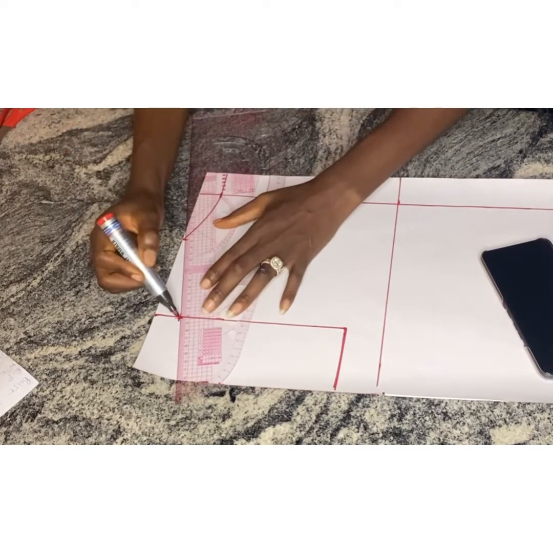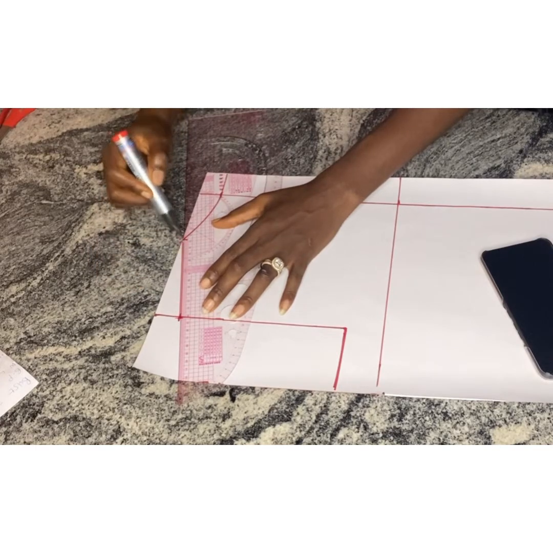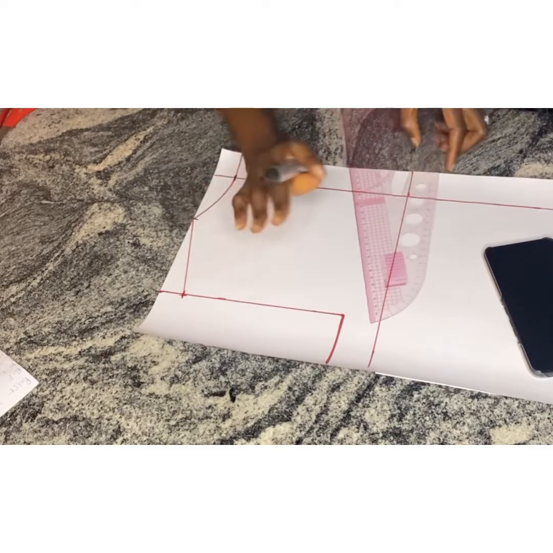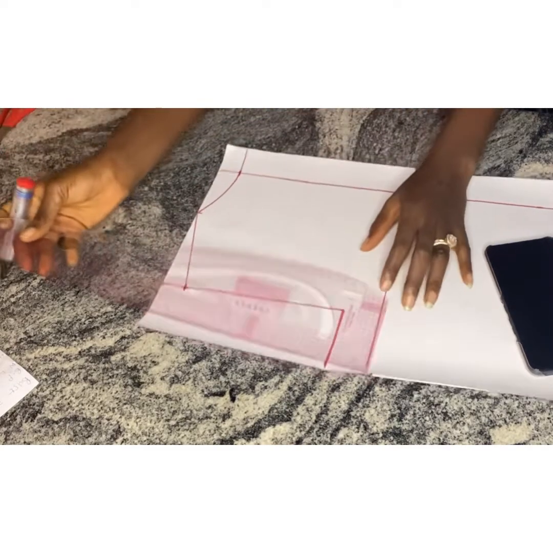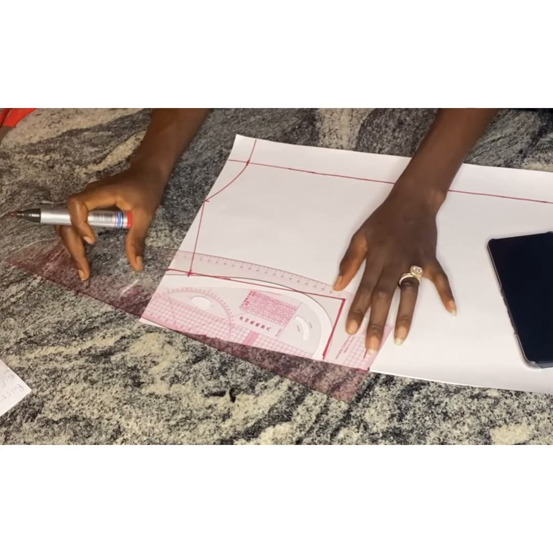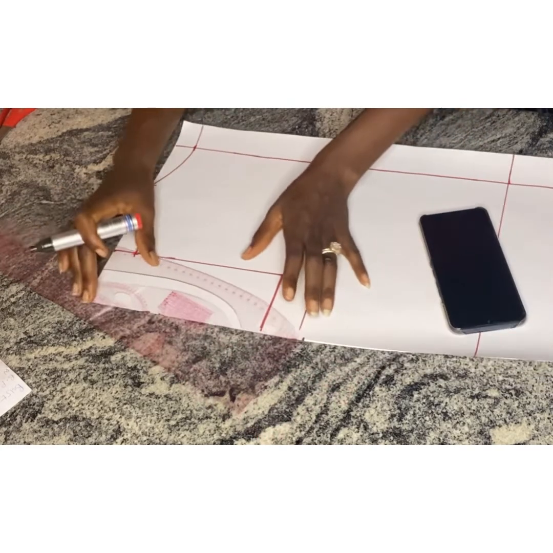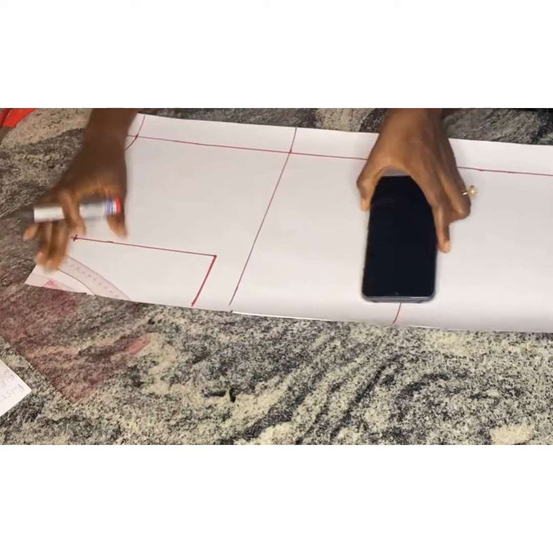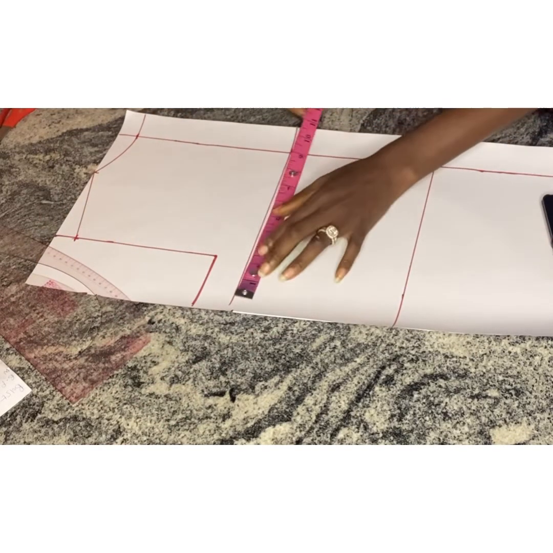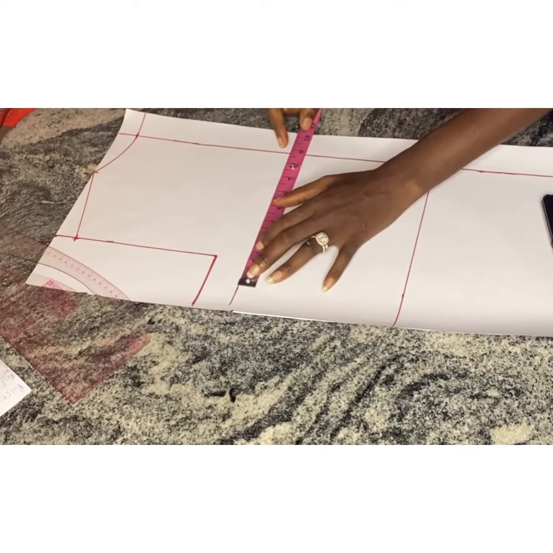So I'll be going ahead to connect my shoulder slants. Going in by 0.5, we are not doing that here at the back, so we are just going to be connecting it straight, no going in. We are not going in by 0.5 just like we did for the front. We are not going to be doing that.